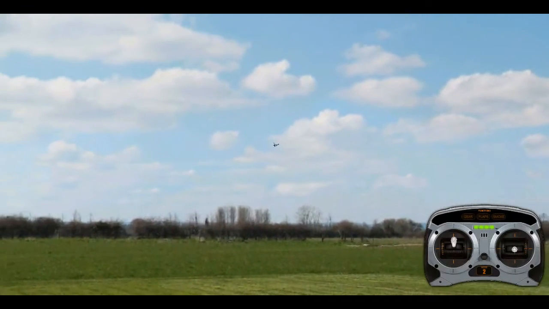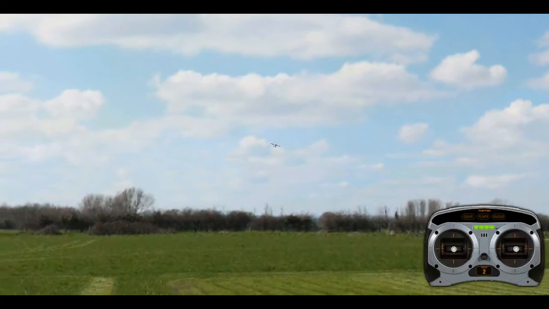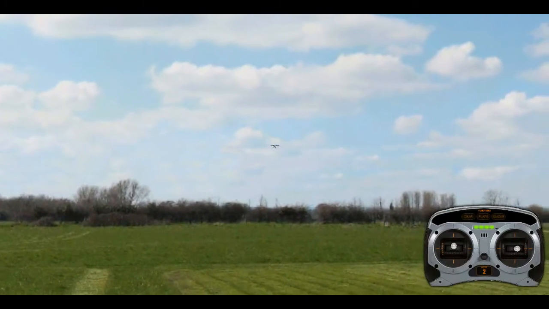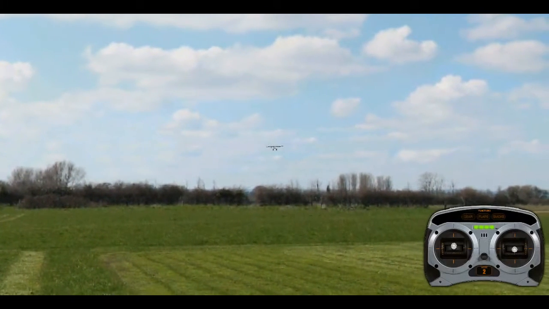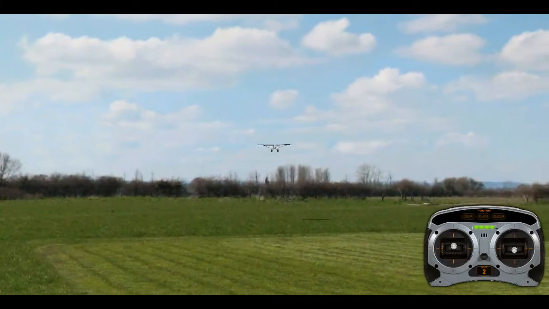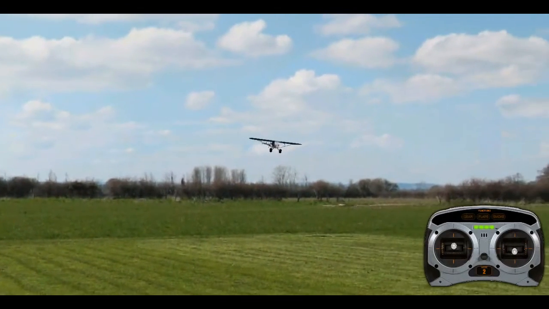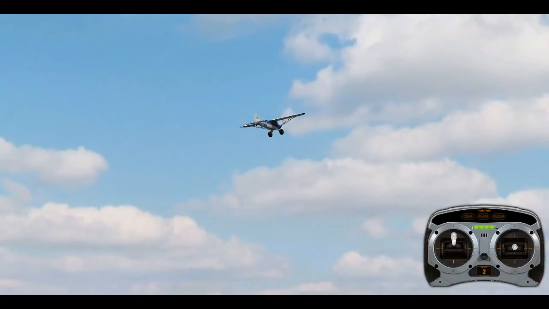So I'm just going to turn the plane around. If I push back on the power, and now I'm at about half power, you'll see the plane will start to descend. It's just slowly coming lower and lower and lower to the ground. So that's what your motor power does. It controls whether the plane flies level, or whether it starts to climb in the air.